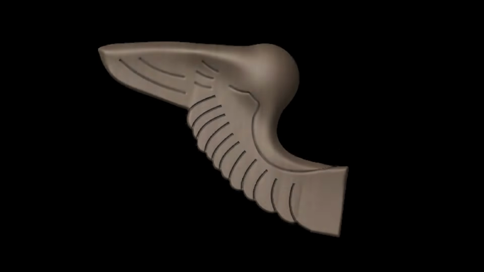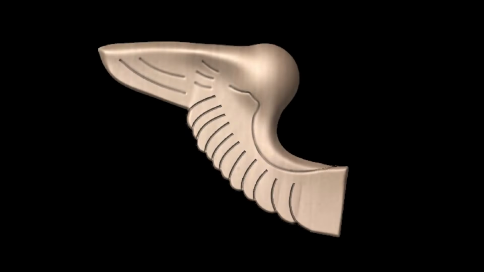That's it for this part. The next lesson we're going to show is the top wing. There are some special tips and tricks that I've used to be able to create this. I hope you join me for the next episode as we look at the top part of the wing.